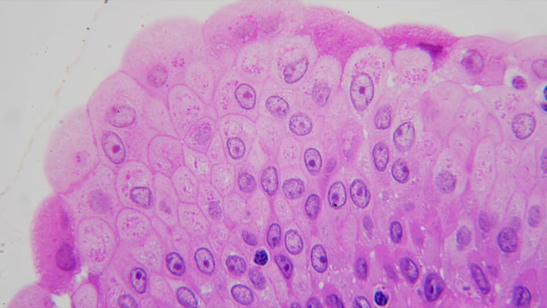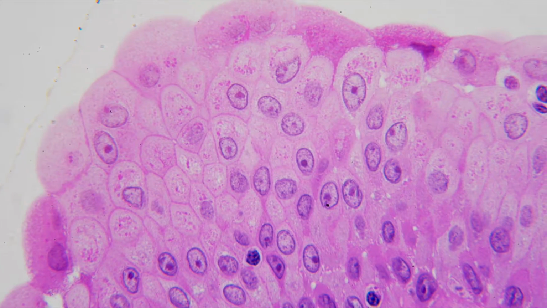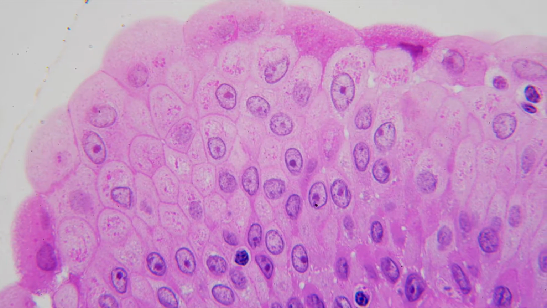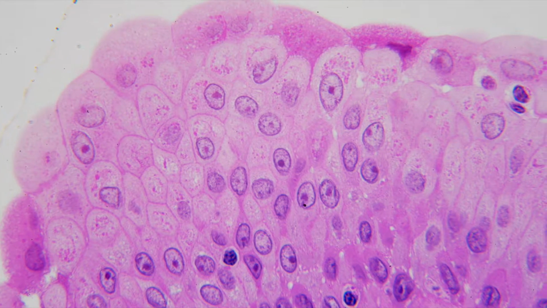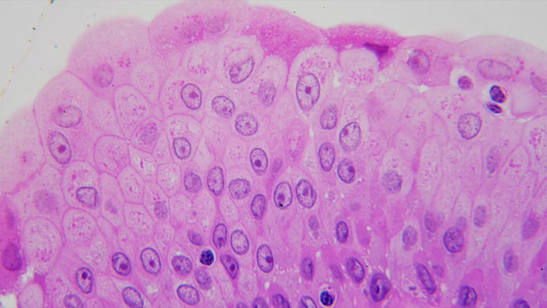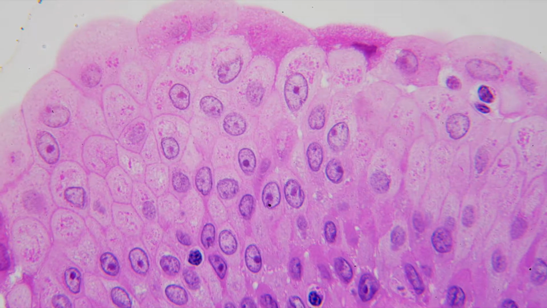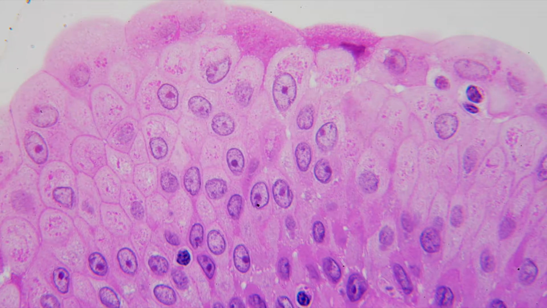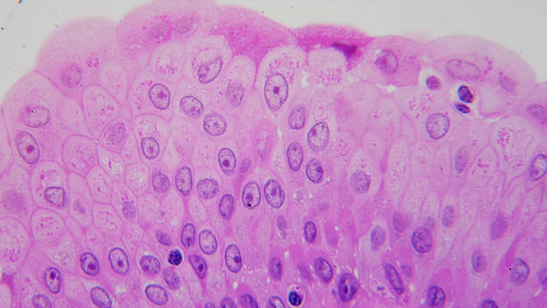Last, we have transitional epithelium. Transitional epithelium resembles both stratified squamous and stratified cuboidal. Its function is to store urine in the distended urinary organ. They are located in the linings of the uterus, bladder, and part of the urethra.